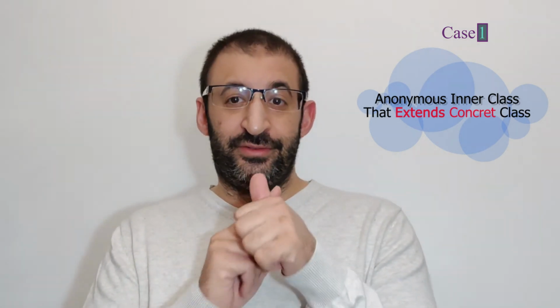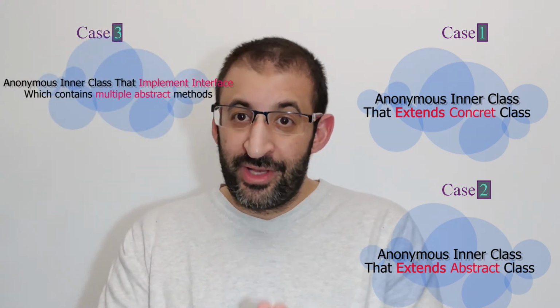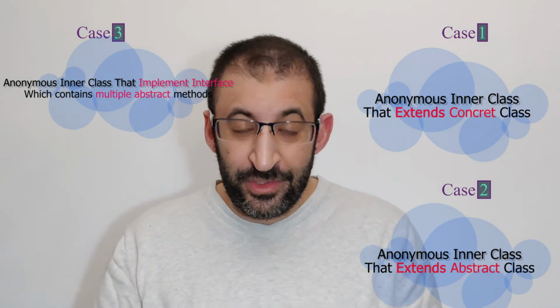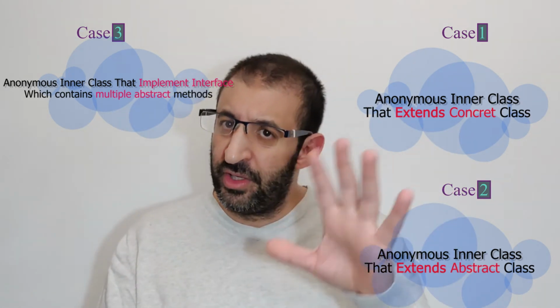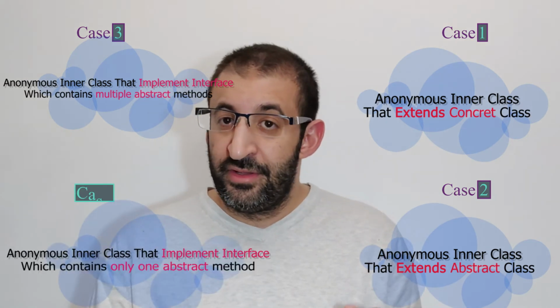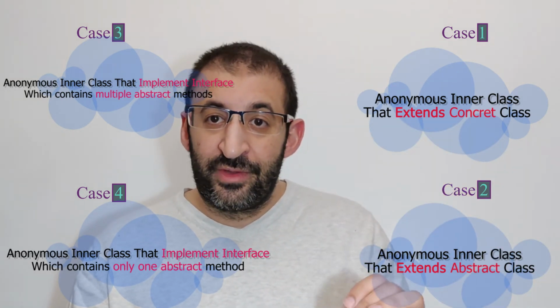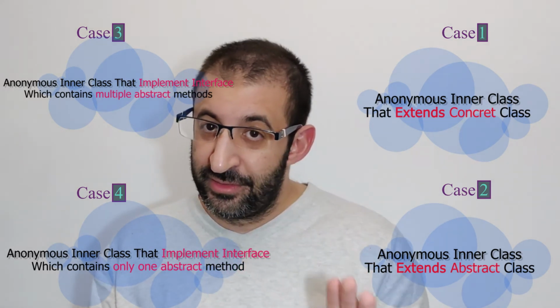What do we have? The first one: we can create an anonymous inner class that extends from a concrete class. The second one: create an anonymous inner class that extends from an abstract class. Third: create an anonymous inner class that implements an interface which contains multiple methods, more than one. And case 4: we can create an anonymous inner class that implements an interface which contains only one abstract method.